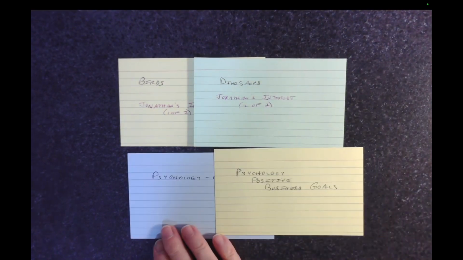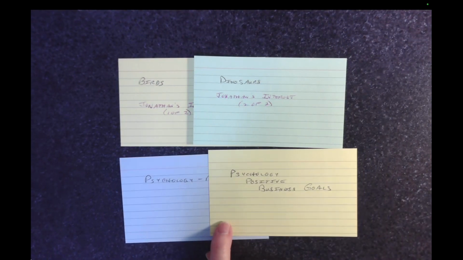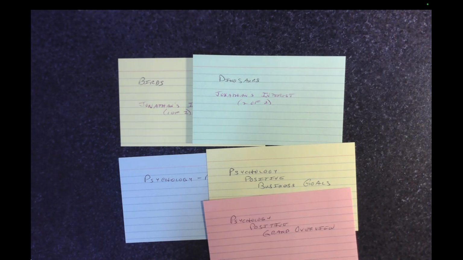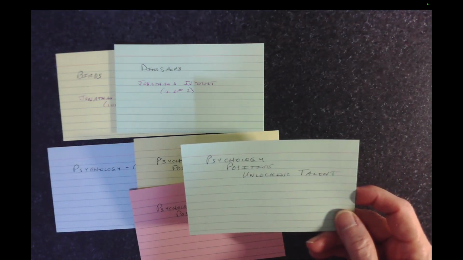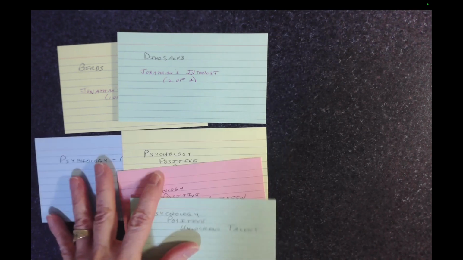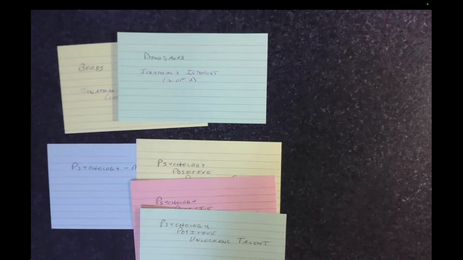I have another book on psychology that's specifically about the psychology of forming memories. I have another book, it's psychology also. It's positive psychology and how it relates to business goals. I have another one that's positive psychology. It's a big, grand overview. I've showed it many times. It's by Peterson and Seligman. Here's another positive psychology book on unlocking talent. So here you can clearly see that we have categories arising.